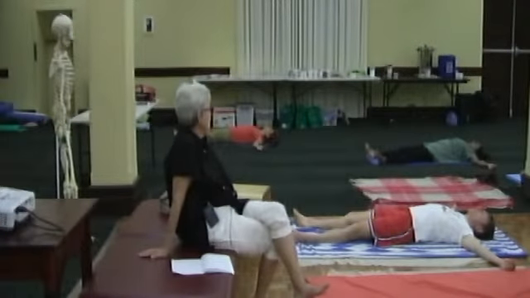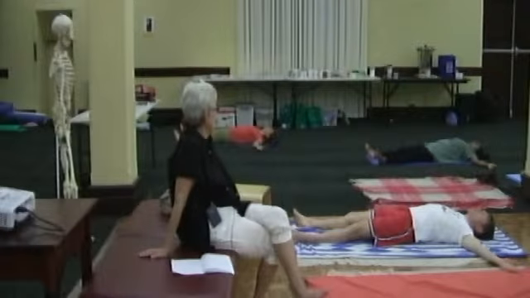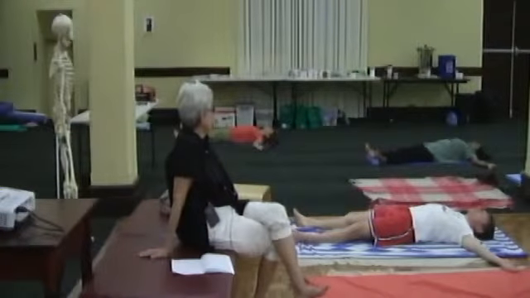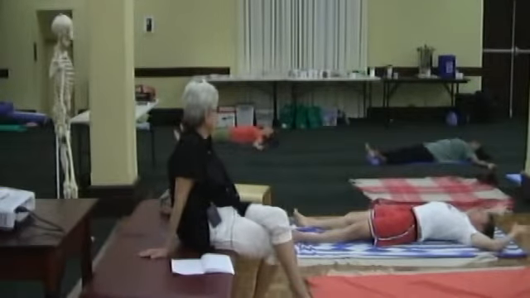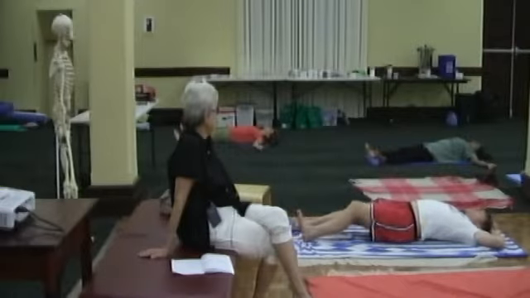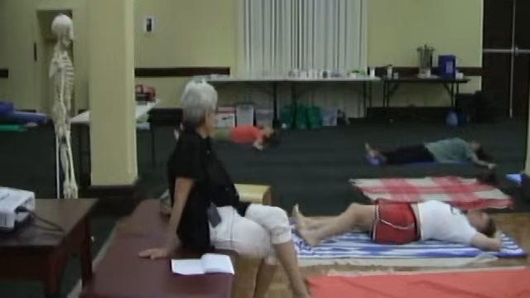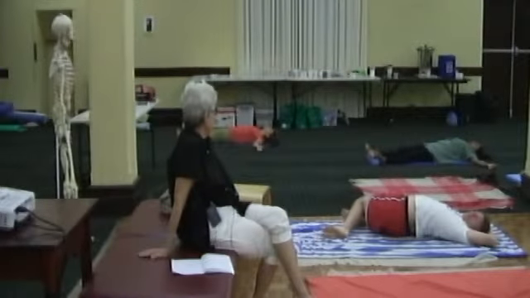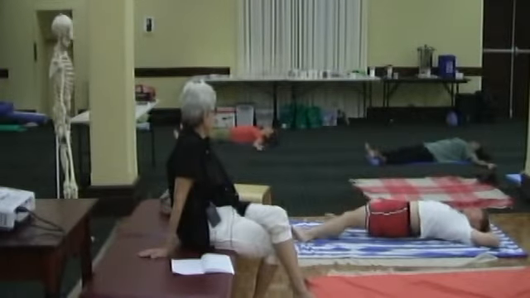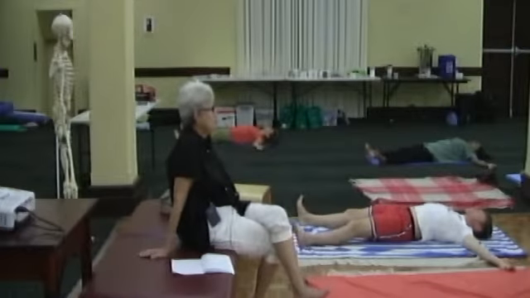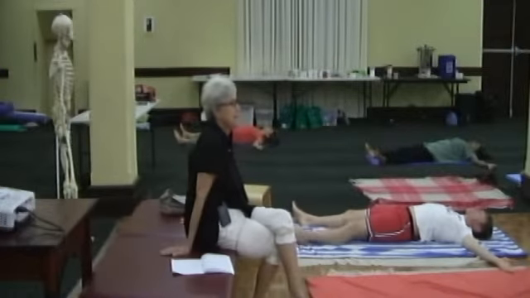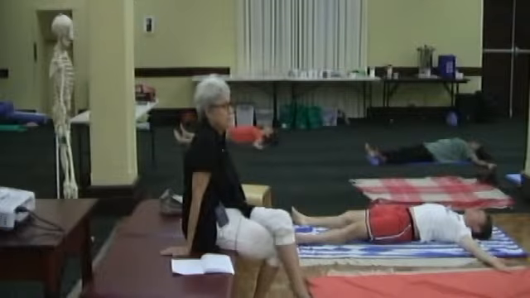And if you can think of that picture by Leonardo with the circle around, does that give you a clue? Is your span and your height equal? Are they equal?